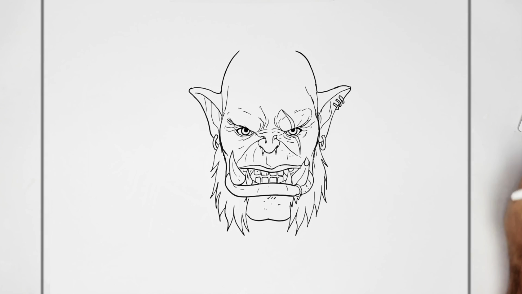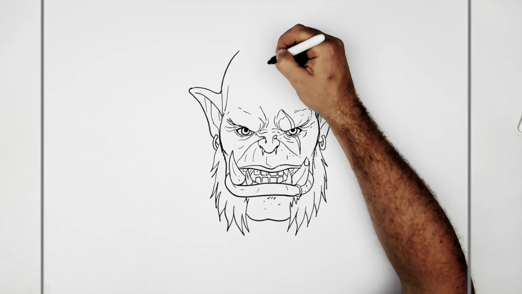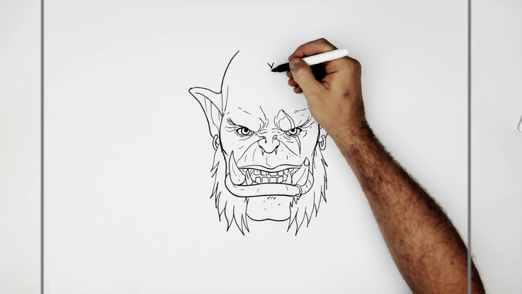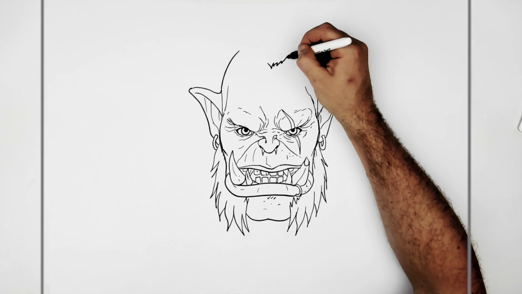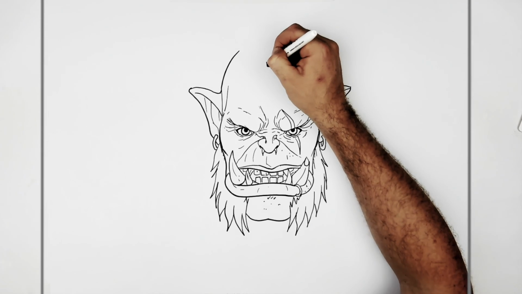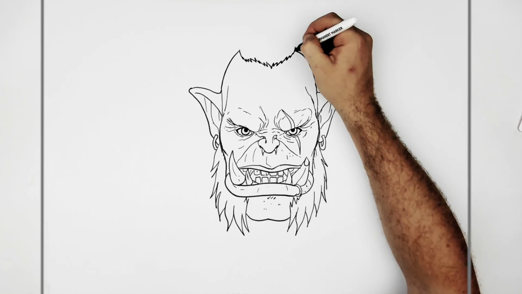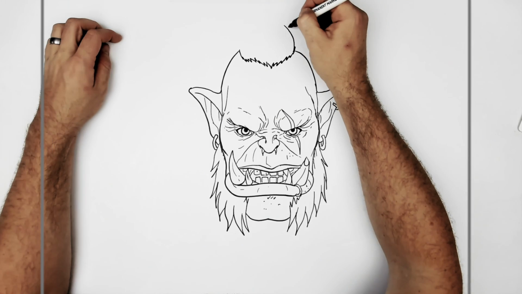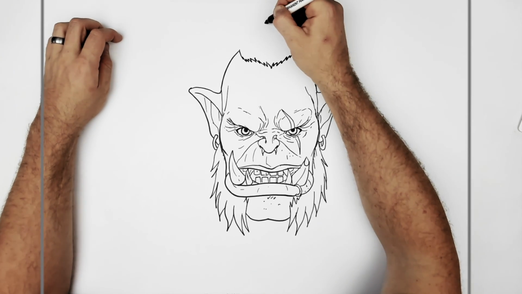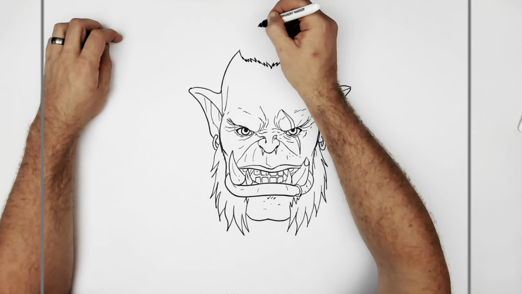Right, so hair. So the middle of his forehead is here, so you do this kind of V sort of thing, right? And then it'll just go zigzag around. Okay, and then his hair's kind of tied up, right? So you've got this sort of bumpy section here.